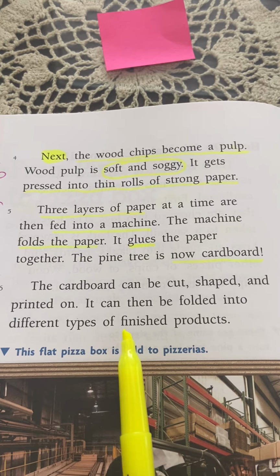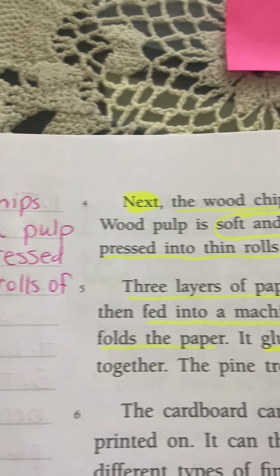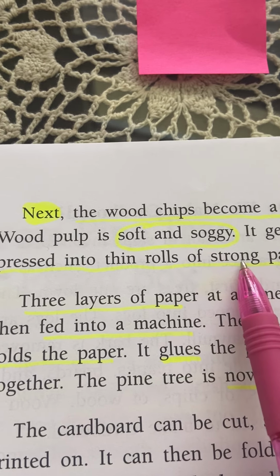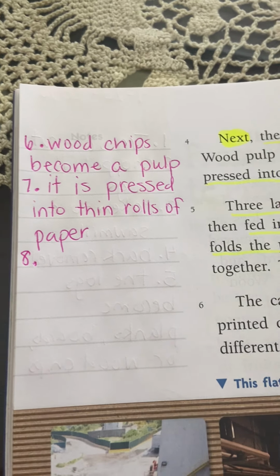Let's go ahead and finish up our steps, okay? So I left off over here with number 7, when it is rolled and pressed into a thin roll of paper. So step 8, right here where it says 3 layers of paper at a time are fed into a machine, okay? So they put 3 of these papers into a machine.